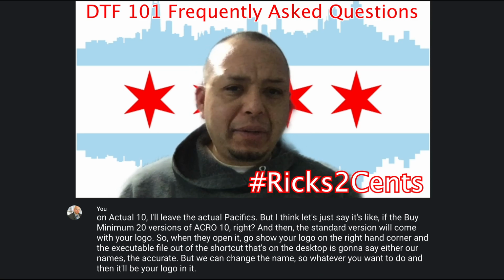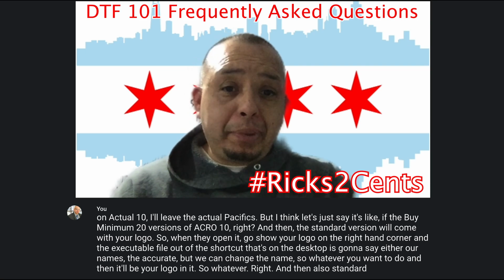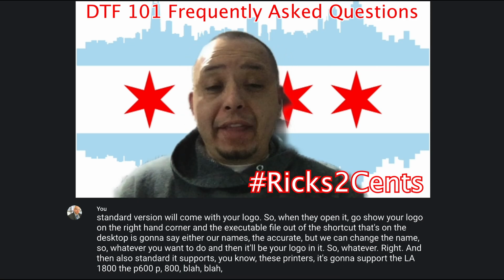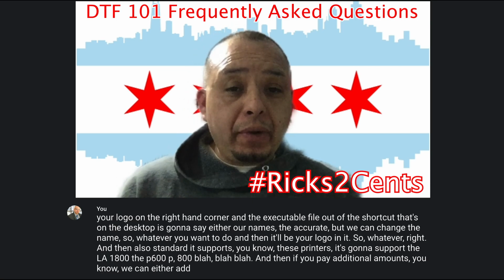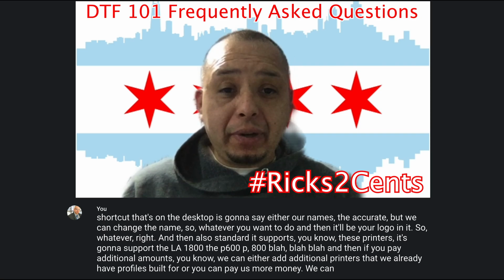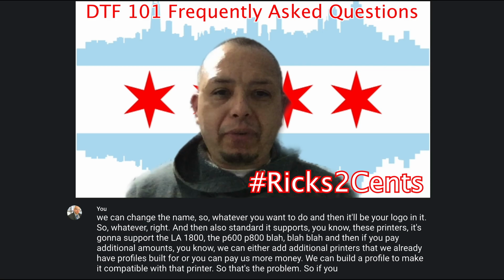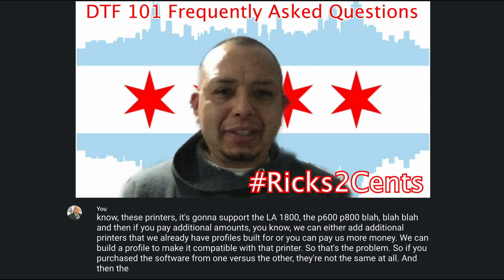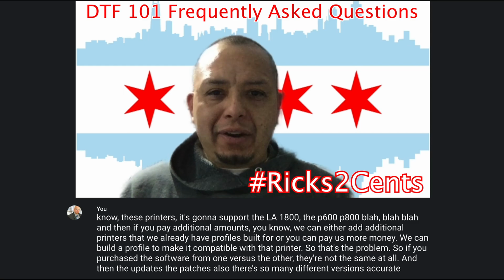So whatever, right? And then also the standard version supports, you know, these printers. It's going to support the L1800, the P600, P800, blah, blah, blah. And then if you pay additional amounts, we can either add additional printers that we already have profiles built for, or you can pay us more money and we can build a profile to make it compatible with that printer. So that's the problem. If you purchase the software from one seller versus the other, they're not the same at all. And then the updates, the patches, there are so many different versions of Accurate that it's ridiculous.